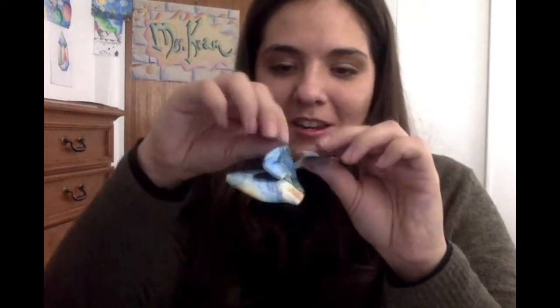And so you can get the spiral to stick up by bending it. And then that could be another part of your amusement park. It could be a different ride.